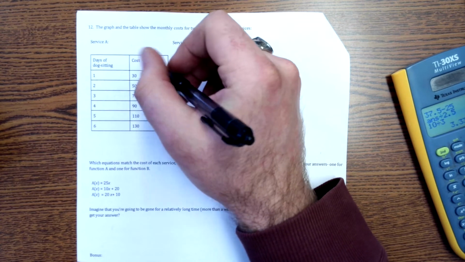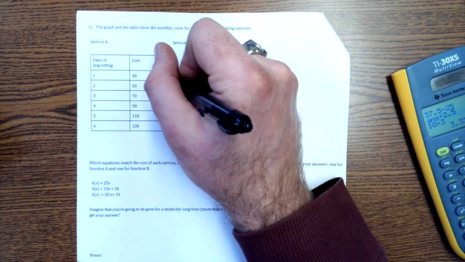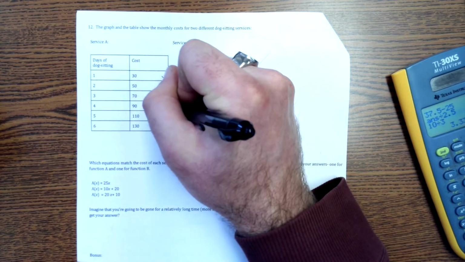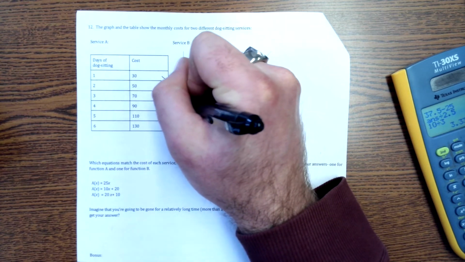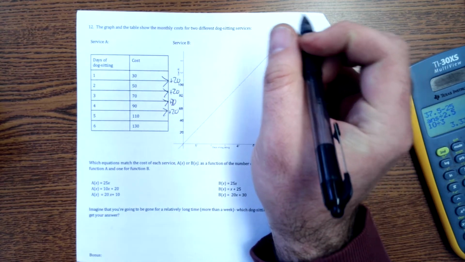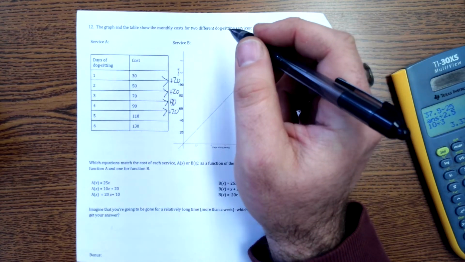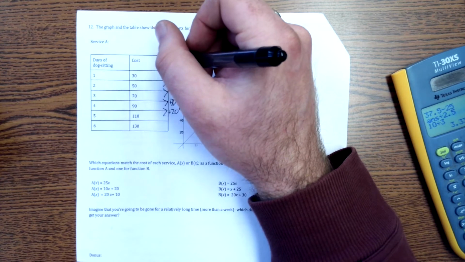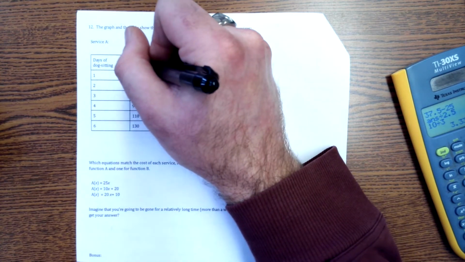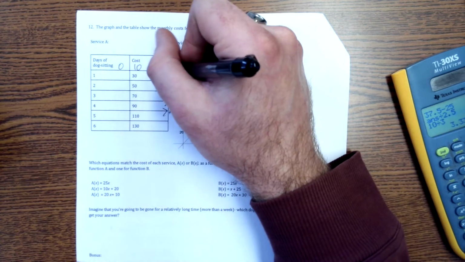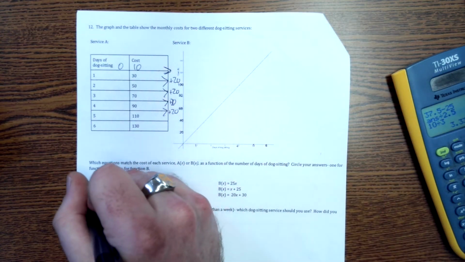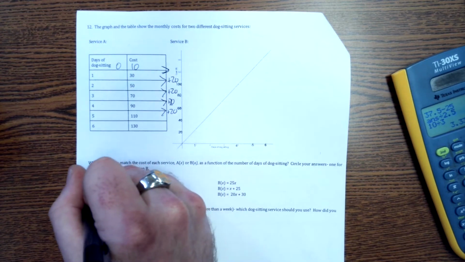It looks like for A, every extra day we're adding 20 as our total cost. And it looks like we start out with an extra 10 if I started with 0, if I subtracted 20 there. So it looks like A must be the 20x plus 10.